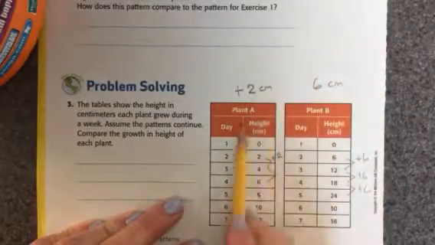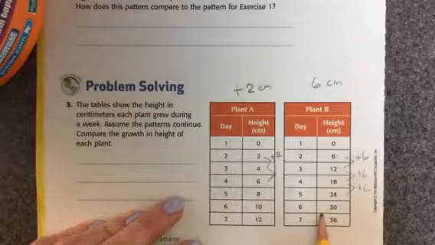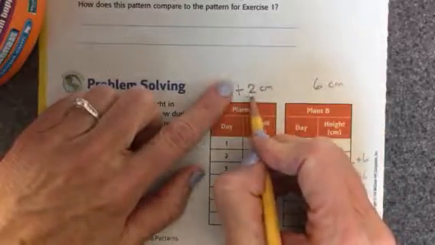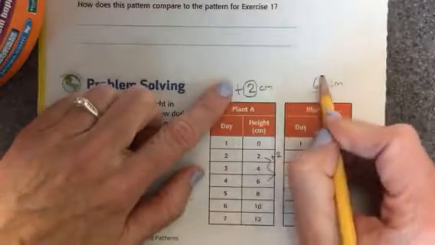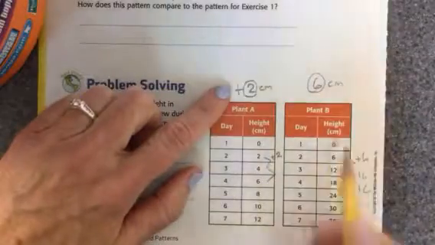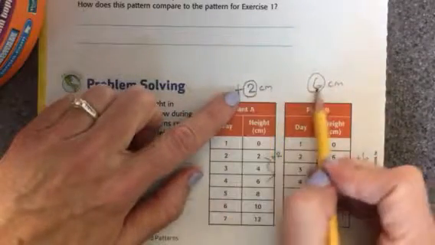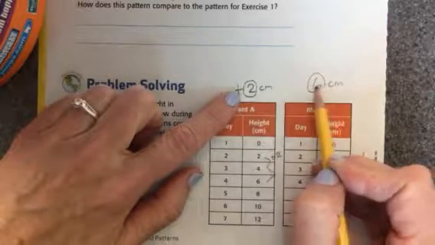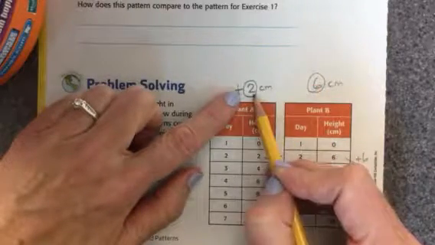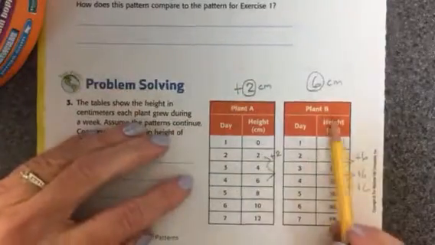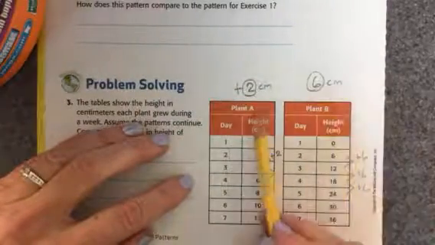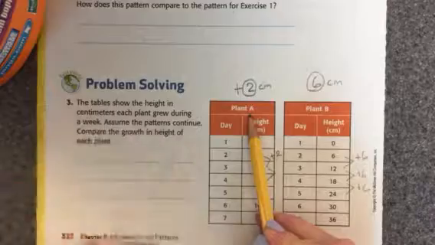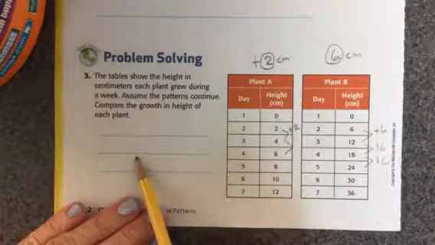So now when I compare this plant with this plant, I'm going to look at these numbers. What can I say about the numbers 2 and 6? Well, I can say that 6 is 3 times greater than 2. And that's true. 6 is 3 times greater than 2. So that tells me that plant B is 3 times bigger than plant A. And that's what I'll write right here.